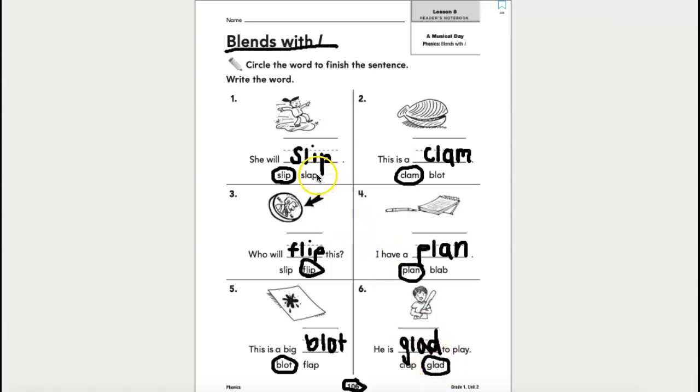So all of these words that we chose to complete our sentence were blends with the letter L. Now let's go over and say each of our words that we selected. Slip, clam, flip, plan, blot, glad.